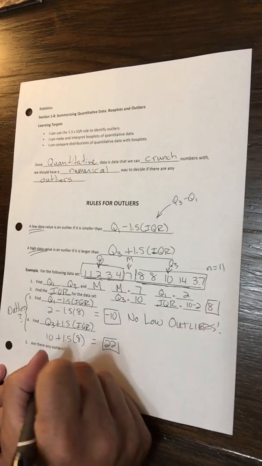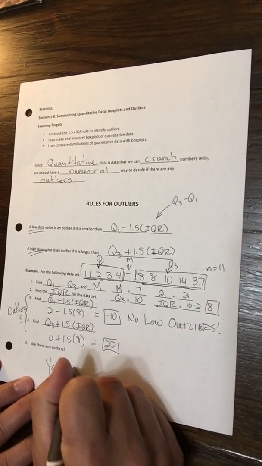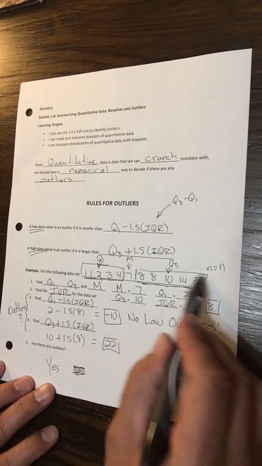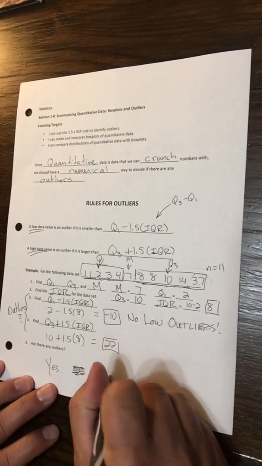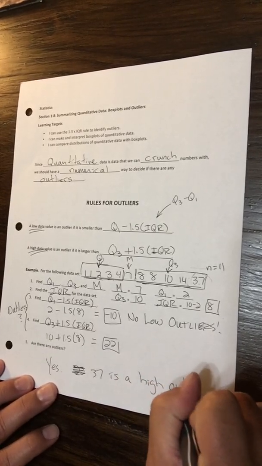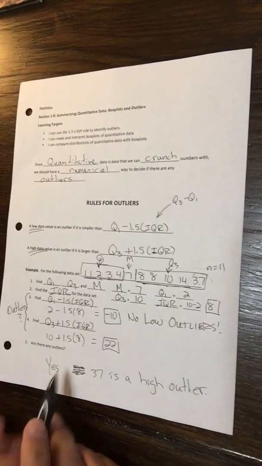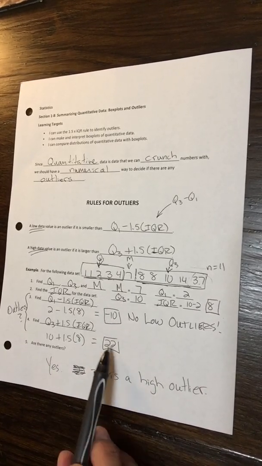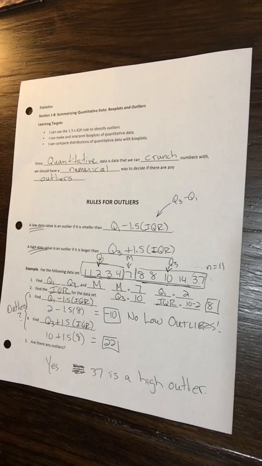So, are there any outliers? Yes. This number right here, 37, is a high outlier. There are no low outliers because we don't have anything less than negative 10. There is a high outlier because we do have something bigger than 22. Next page.